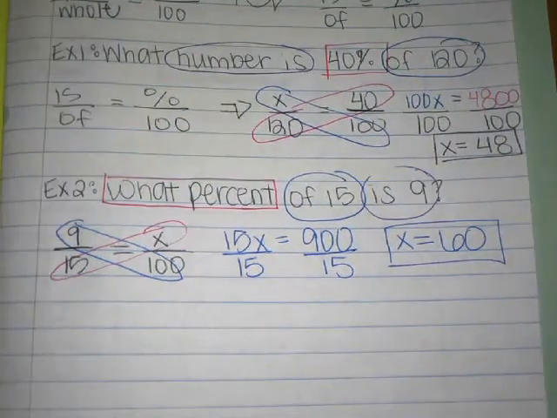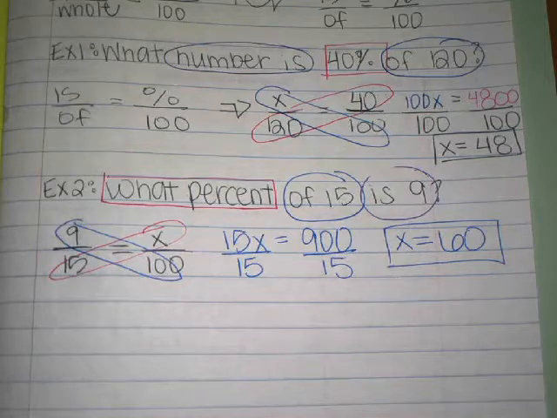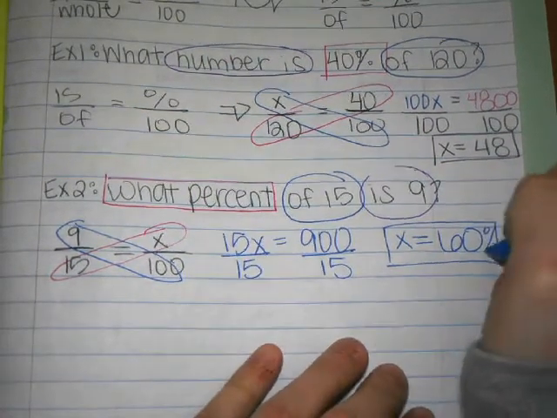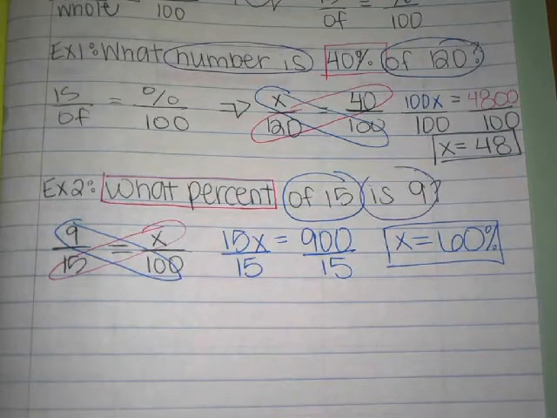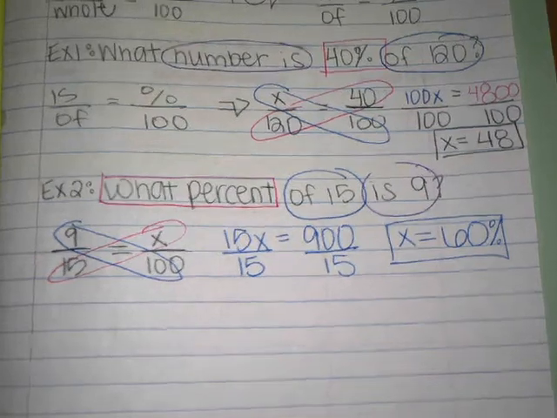Now, question. My answer is not 60. It's 60%. Do not forget that percent sign, because if you forget that percent sign, are you right or wrong? Because it is not a percent without that percent sign. So please don't forget that percent sign. But also, don't add a percent sign if they don't want a percentage, because that would also be wrong. Does that make sense? So be really, really careful. Questions so far, guys?